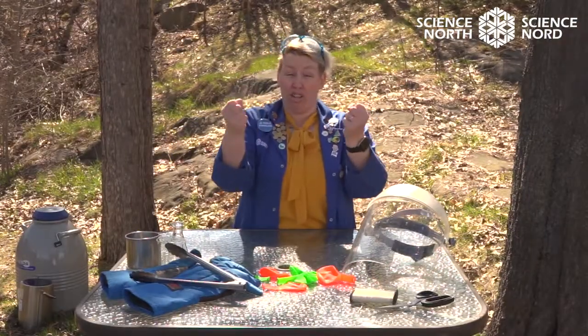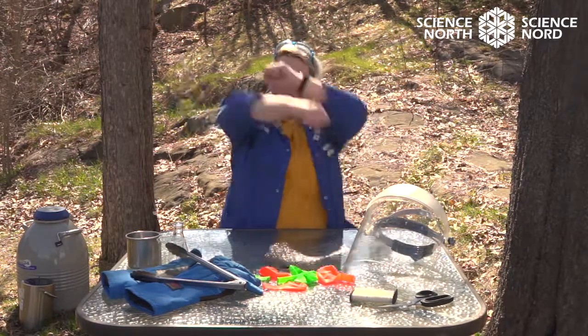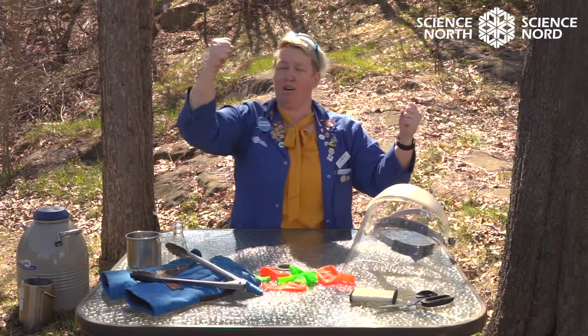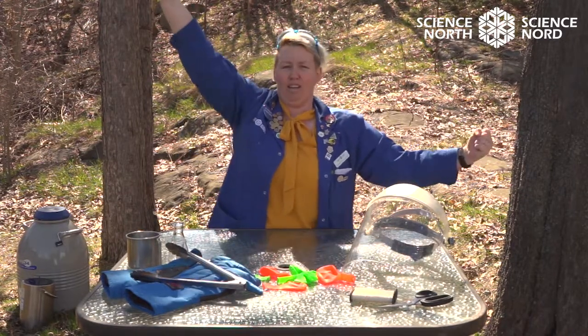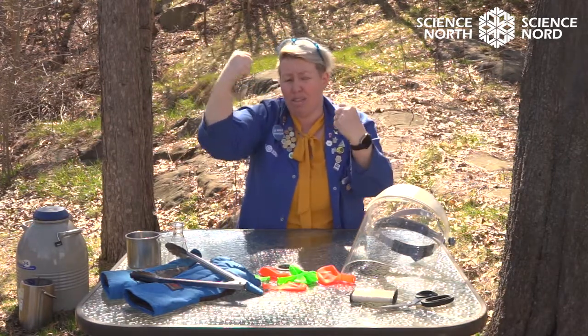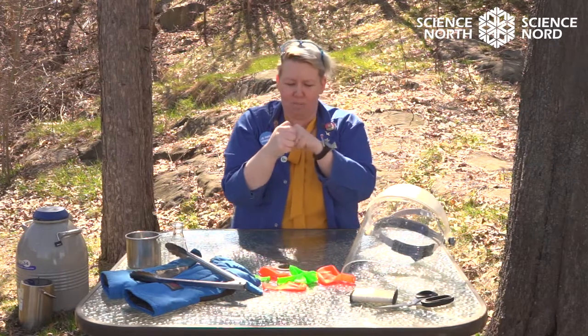When particles heat up, they gain a lot of energy and move around quite a bit. And the distance between the particles is quite big. But when particles start cooling down, they lose energy and get really close together and don't move as much.